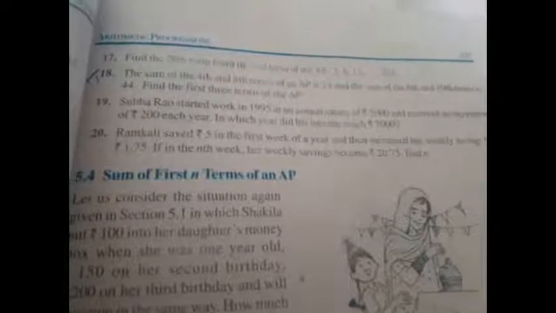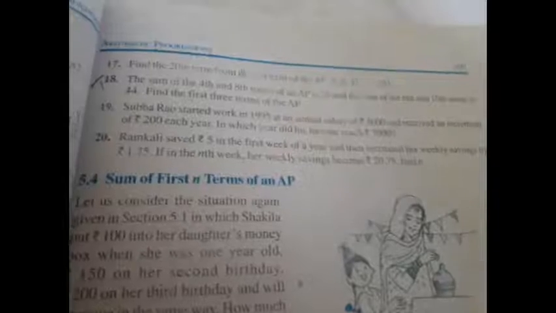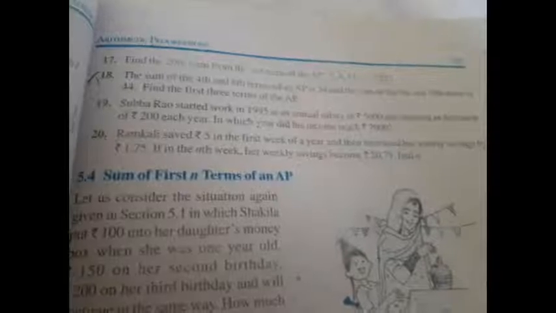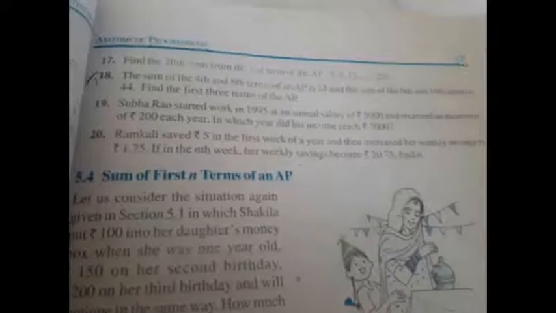We have done all the 20 questions based on only one formula, that is the nth term of an AP, An equals A plus n minus 1 times D, and you have seen numerous ways how the question can be asked. So we have 4 variables in that equation: A, the first term; D, the common difference; n, the number of terms; and An, the nth term of the AP.